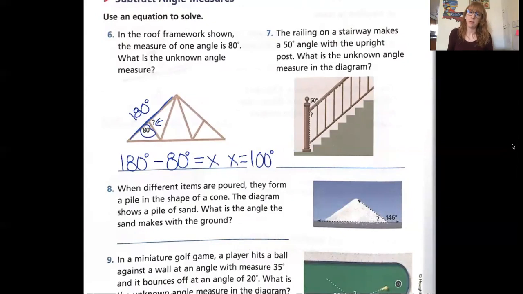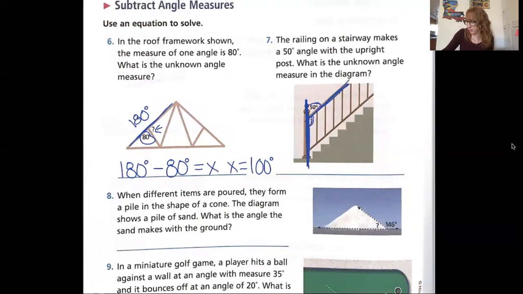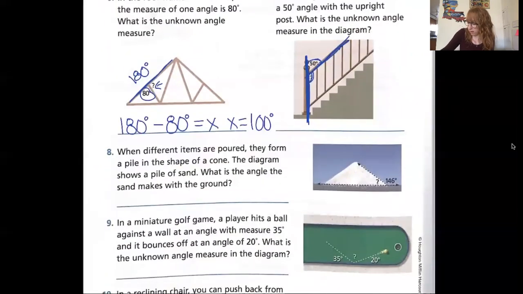Number 7, the railing on a stairway makes a 50-degree angle with the upright post. What is the unknown angle measure in the diagram? So we've got our post here, and here's our railing. So we know that this one is 50 degrees, and we want to know what this one is. So we take our total of 180 degrees with our straight angle.